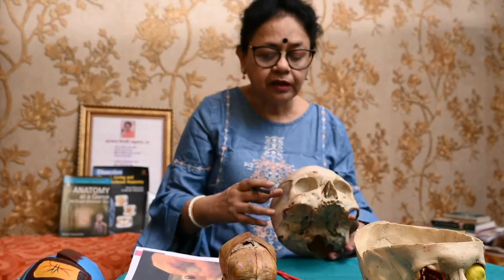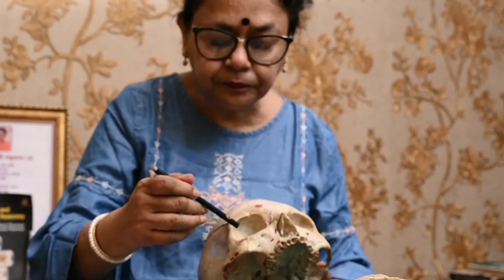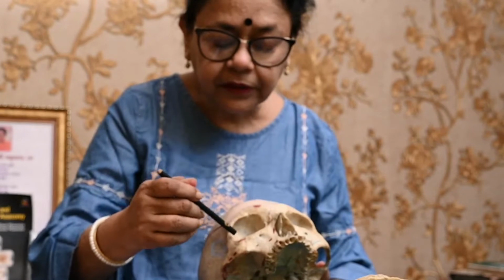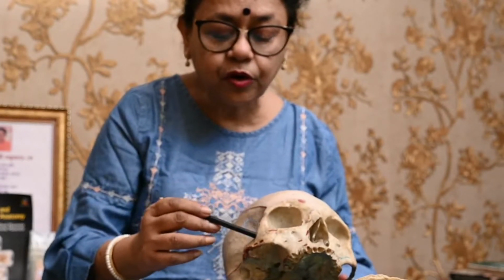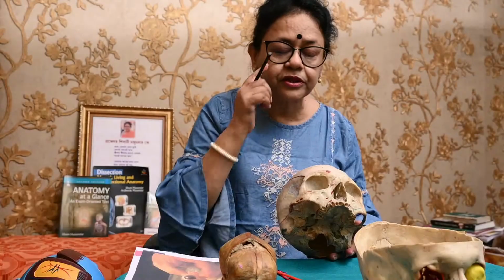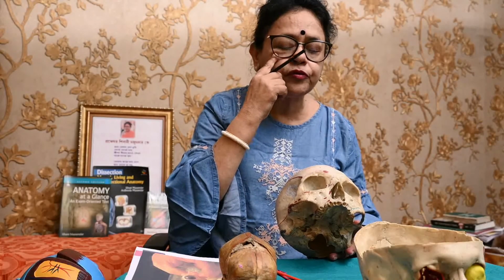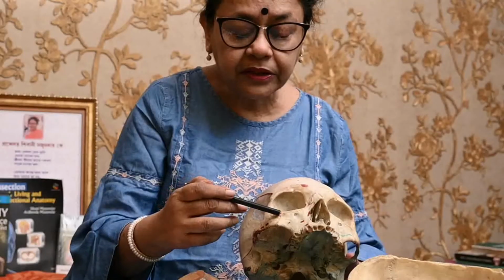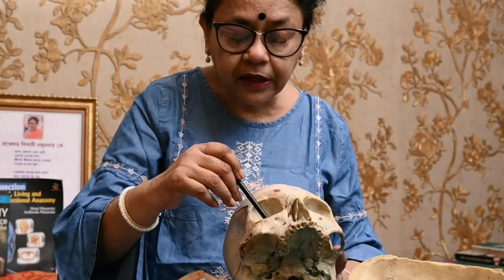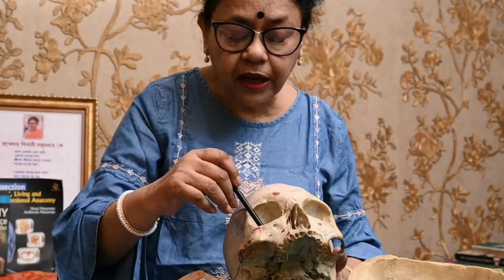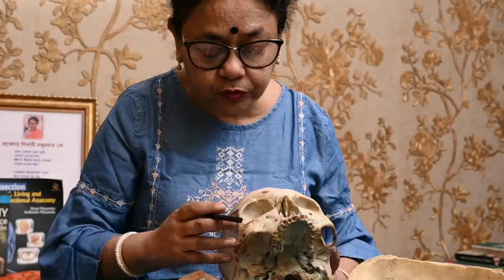Next, the lateral wall is formed by the zygomatic bone. It has got many processes. You see this bone which forms the malar prominence, this is the zygomatic bone. This zygomatic bone has an orbital plate that forms the lateral wall as well as part of the roof.